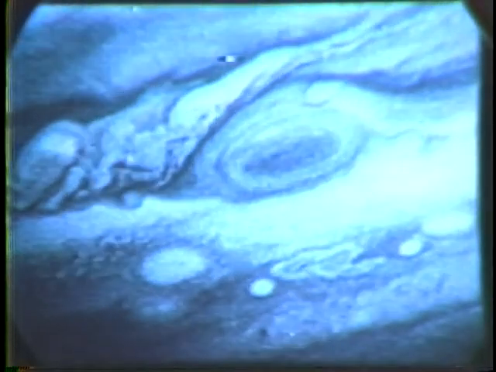Clouds moving in different directions along belt edges indicate the presence of a strong horizontal wind shear. Along these shear zones, turbulent eddies form. The largest and most striking of these eddies is the Great Red Spot, featured in the higher resolution imagery.